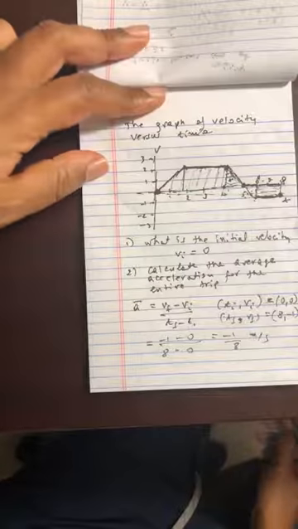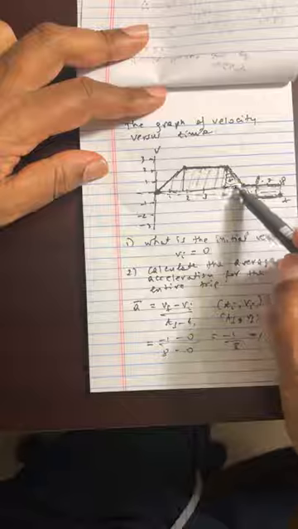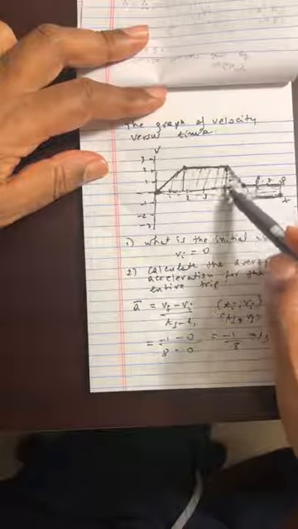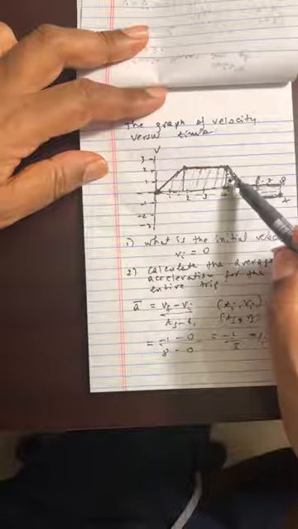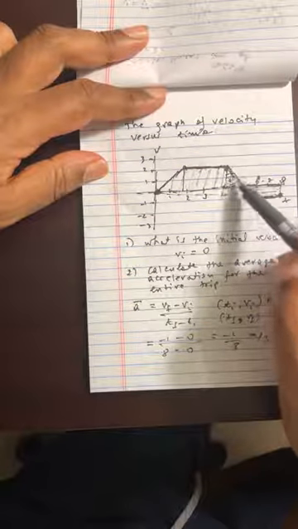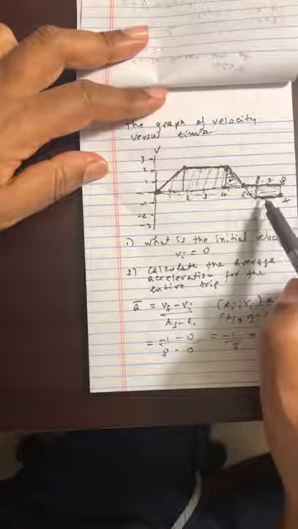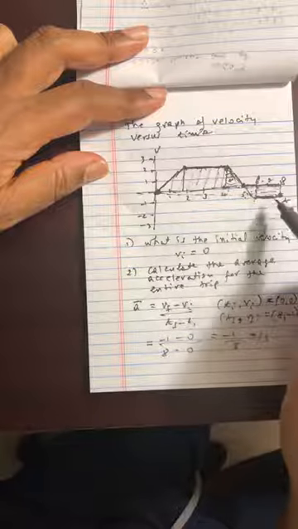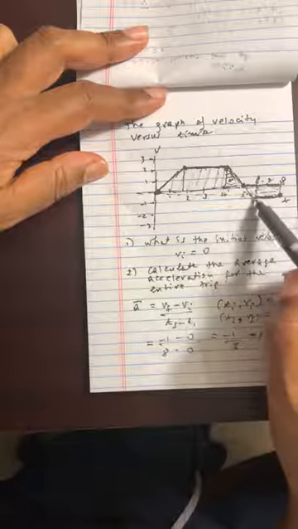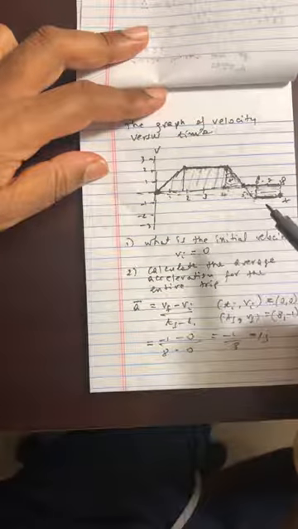So remember, when calculating displacement, the area above the t-axis, this area over here, is positive because the velocity is positive, which means the particle is moving to the right. That makes the displacement positive. But below the t-axis, the velocity is negative, which means the particle is moving to the left, which makes the displacement negative. So areas below the t-axis should be negative, and areas above the t-axis should be positive.